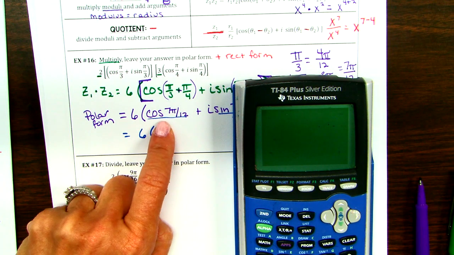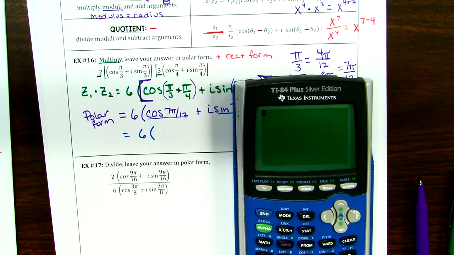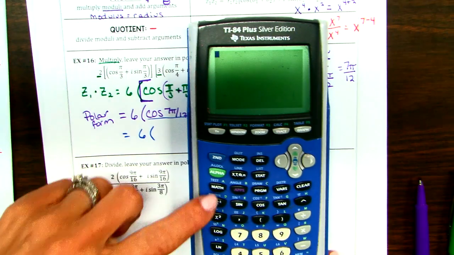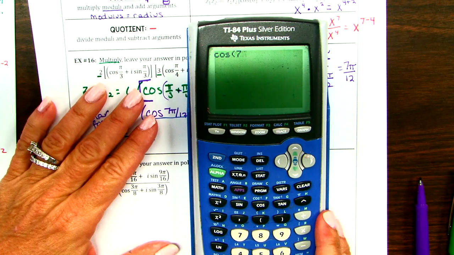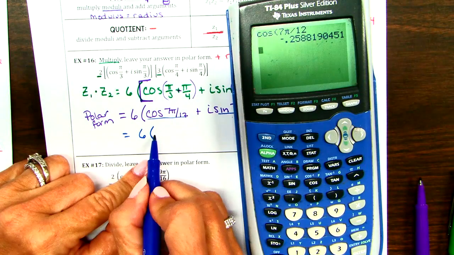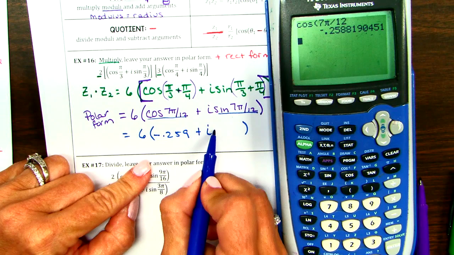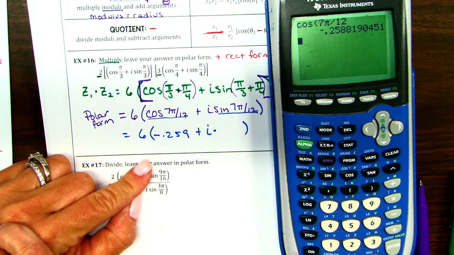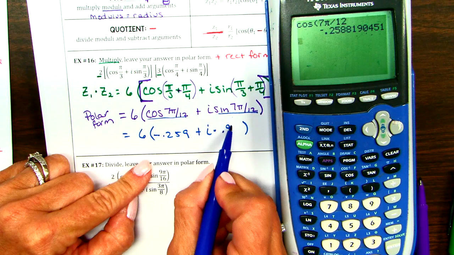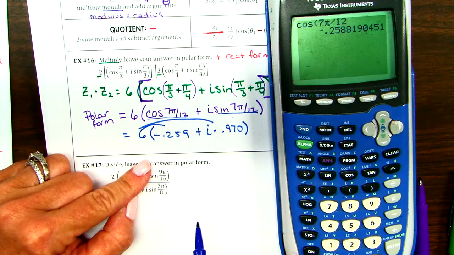Sometimes we have to use our calculator, and we're not using inverse cosine because we're just finding cosine. We only use the inverse cosine button, also known as arc cosine, when we're trying to find an angle. So this is just cosine of 7 pi divided by 12, and I get negative 0.259, and then don't forget the i over there, it just tags along the whole problem, doesn't really do anything. When I do sine of 7 pi over 12 in my calculator, I'll get 0.970, and then I'm just going to distribute the 6.